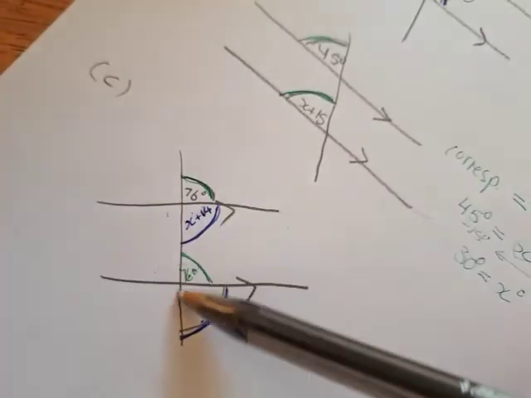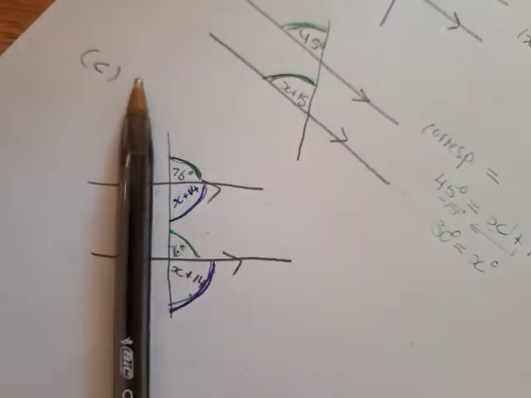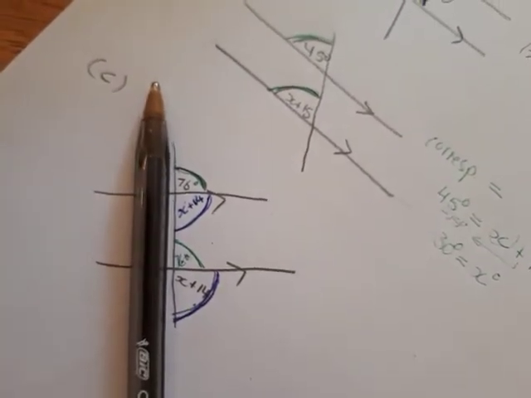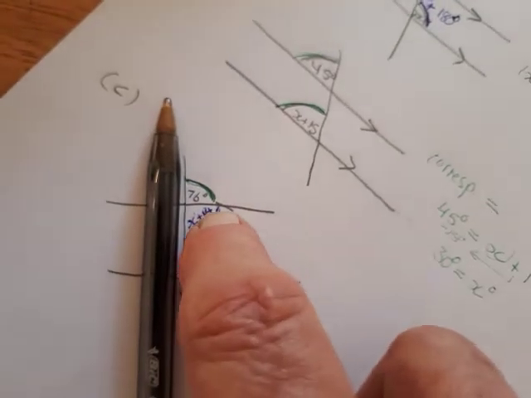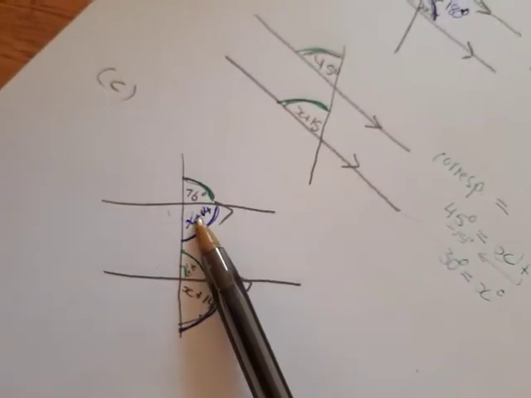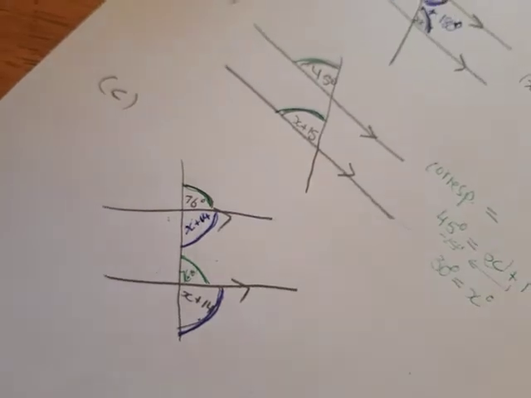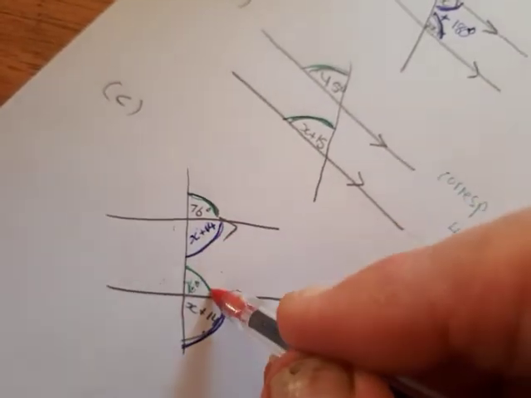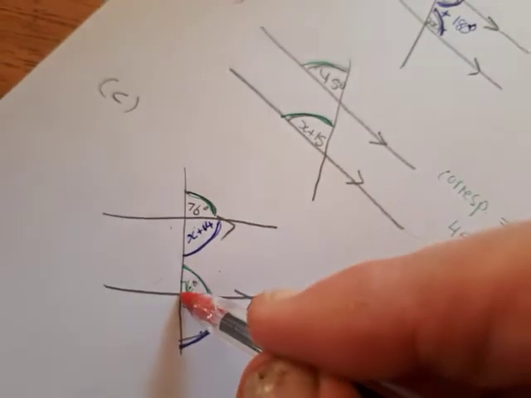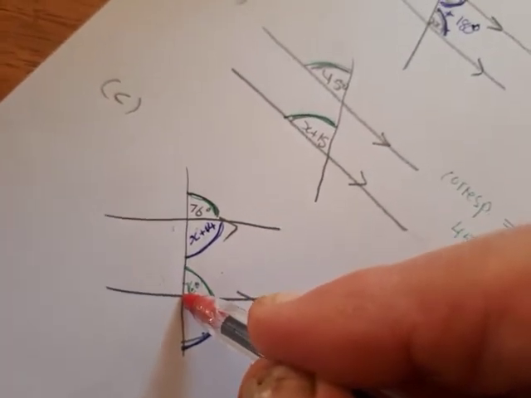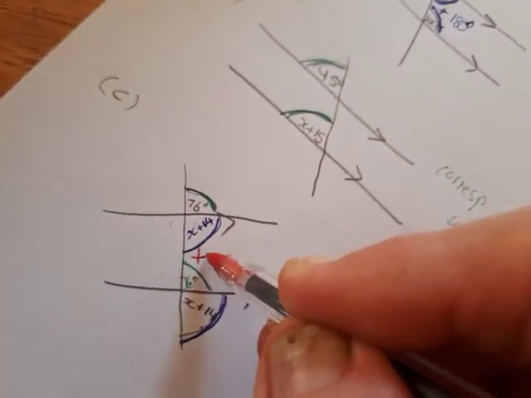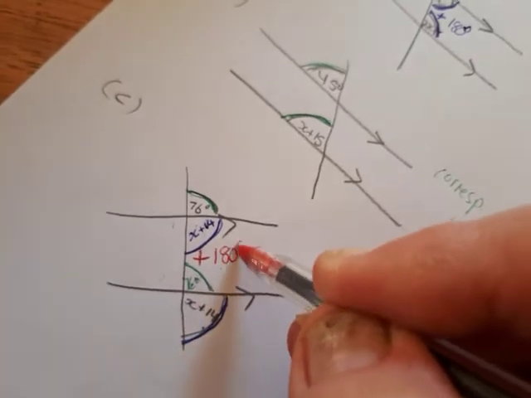Okay, they are on the same side of the intersecting line. So therefore, that one must be equal to x plus 14. And if you now look, people, you've got the two angles on the inside on the same side of the intersecting line. And those two together must be 180 degrees, isn't it?